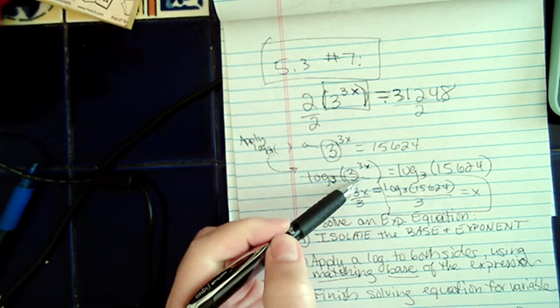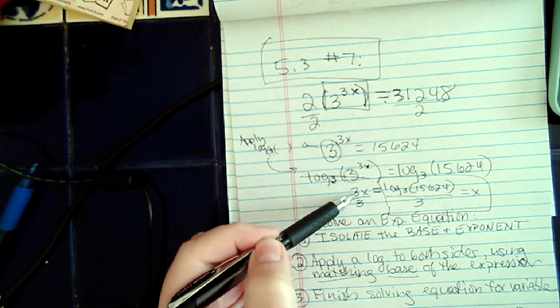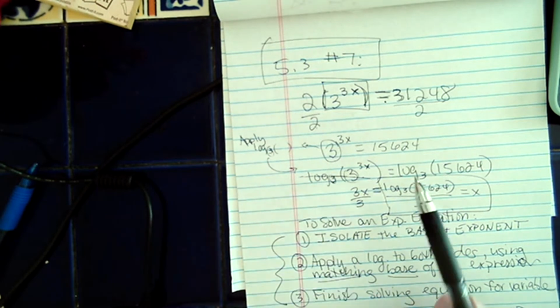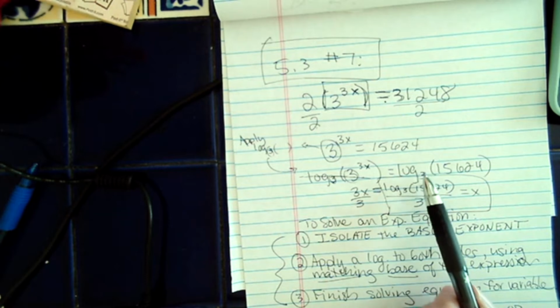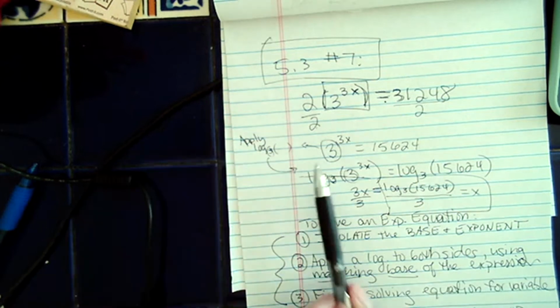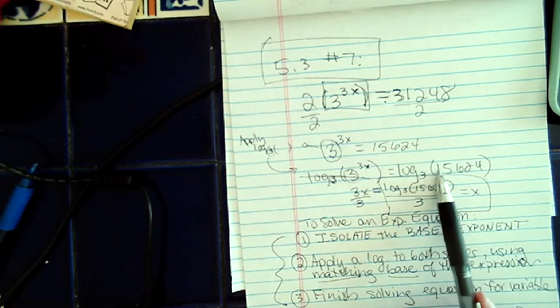That will produce just the exponent as the only expression on the left-hand side, which should be more comfortable to finish solving. But when you apply that base 3 to get rid of the 3 over here, make sure that you introduce the same base 3 log on the right-hand side. So whatever your base is, take that same base on both sides. Now you are building an answer over here that has a logarithmic expression in it. That logarithm is going to be part of your final answer every time.